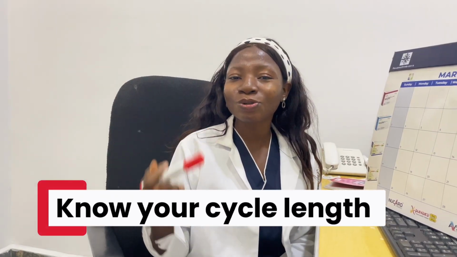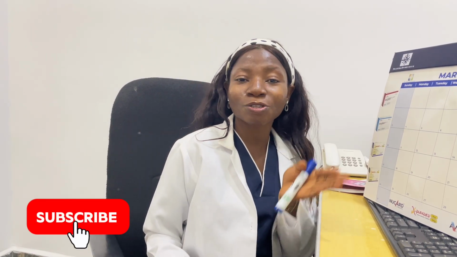First step is to know your cycle length. Cycle length is the number of days between your periods. That's from the first day you saw your period to the last day before the start of another menstruation. So let's start with how to calculate your cycle length.